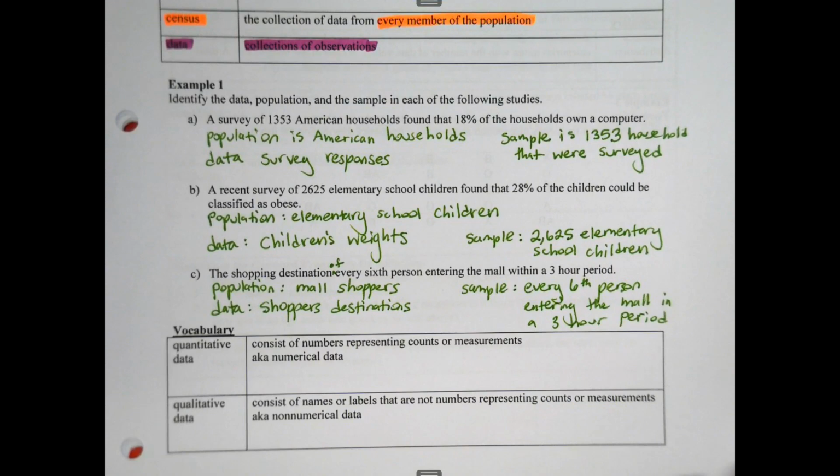Some examples of quantitative data are heights of individuals, weights, distance, test scores, ages, etc. And qualitative data consists of names or labels that are not numbers representing counts or measurements.